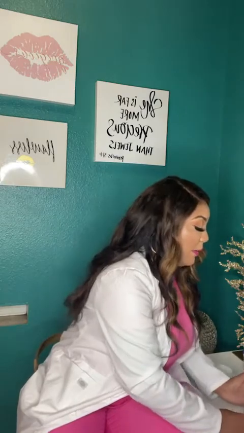I think that's pretty much it. Do you guys have any questions on chemical peels? If you do, feel free to leave them there.